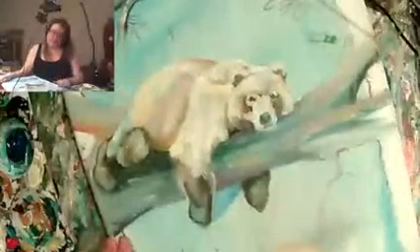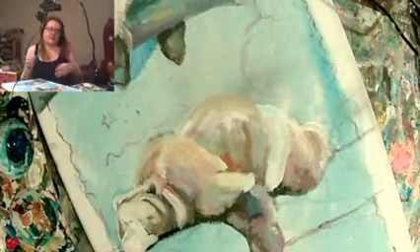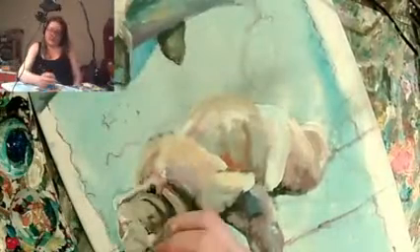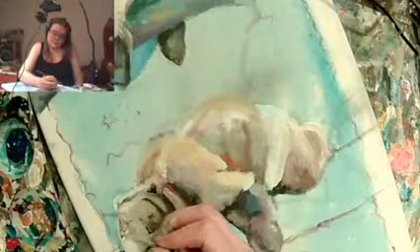Right, so how are we getting on with the other? So I've got this little bear who's looking alright. This little bear is looking okay, but I'm not 100% sure about the colour on him. But don't know whether to make him look more like the same colour as these bears. But I will figure that out eventually. For now I'm just going to carry on trying to chisel out this bear's face.